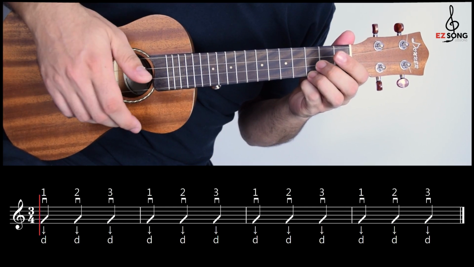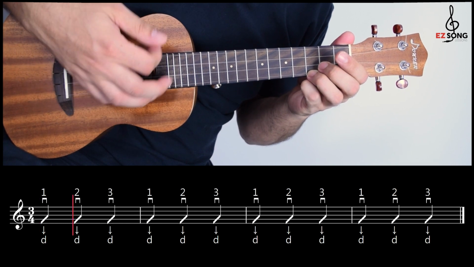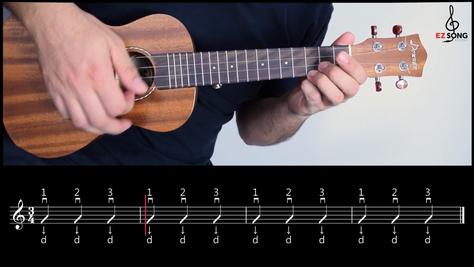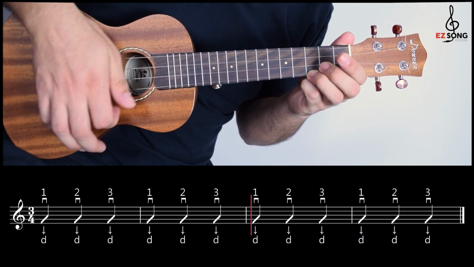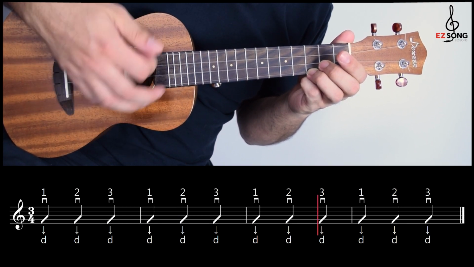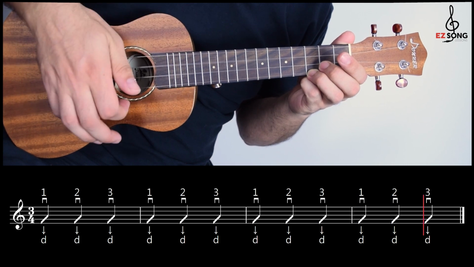Tip number 24. The pre-count changes depending on the beats in the time signature. All of the previous examples were in 4/4, the most basic and widely used time signature in popular music. In 4/4, there are 4 quarter notes assigned per bar. In 3/4, there are 3 quarter notes assigned per bar. 1, 2, 3, 1, 2, 3, 1, 2, 3.